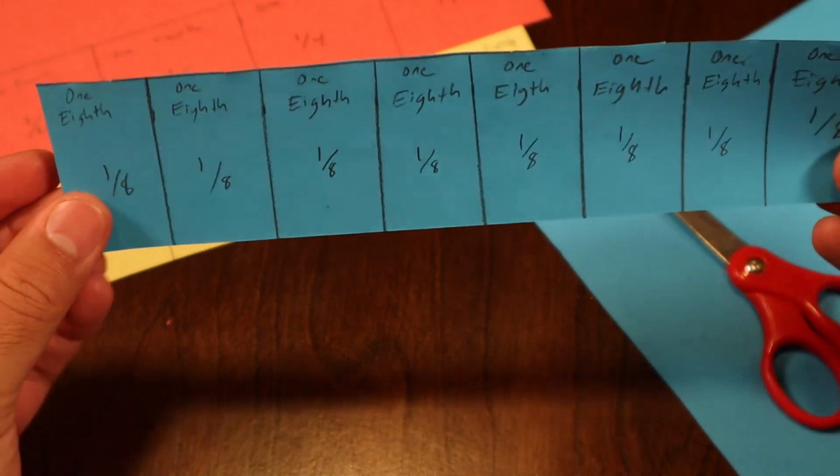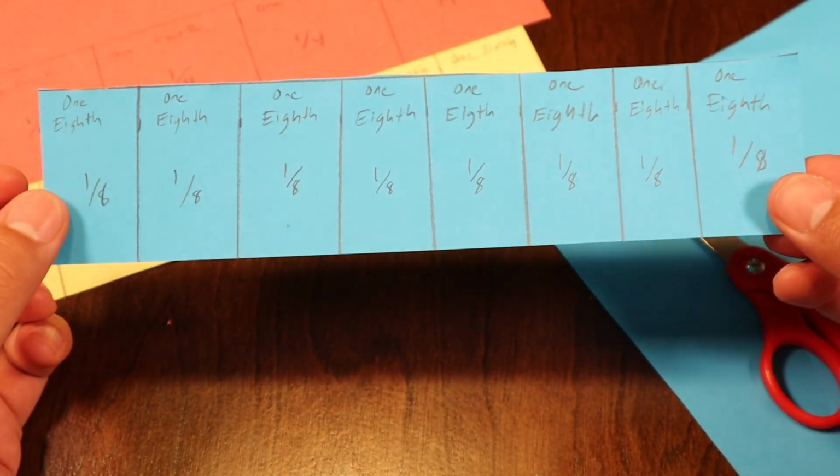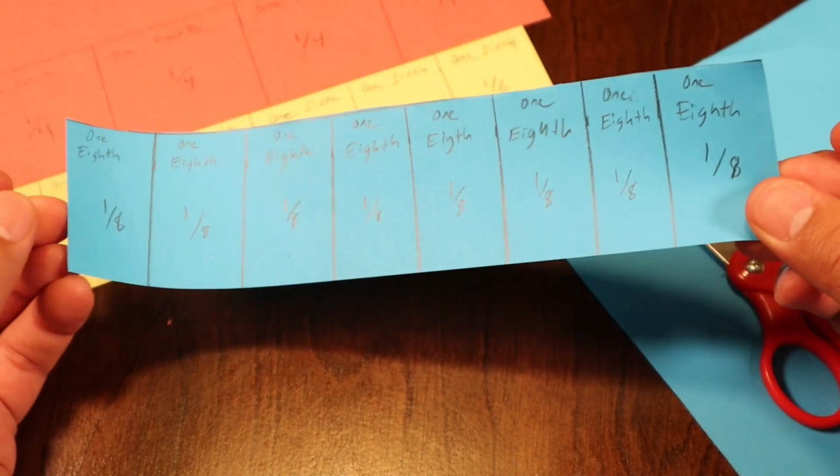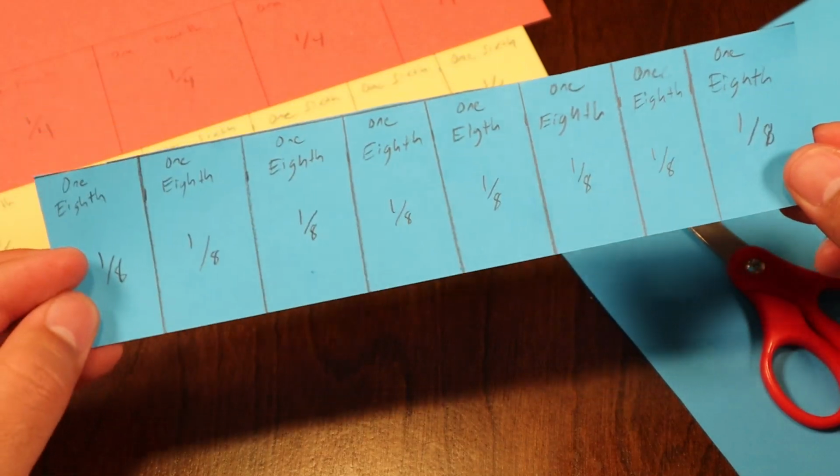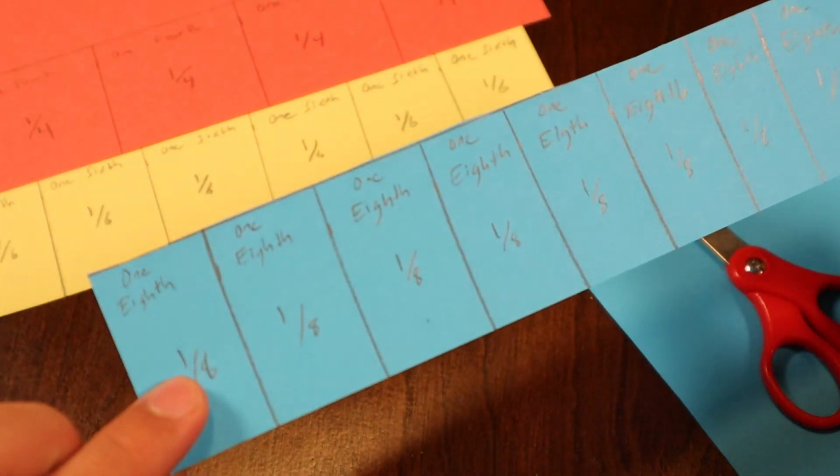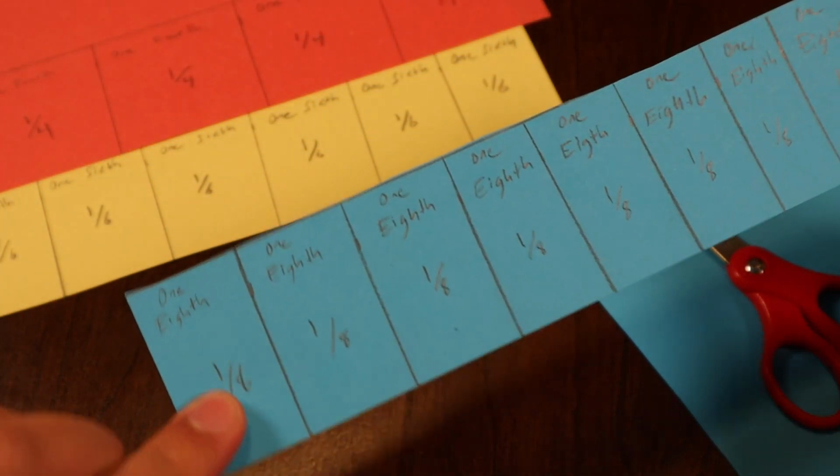And there you have it. You have a visual bar model that represents the 1/8 fraction. We're going to do the same for the other 5 visual bar models.